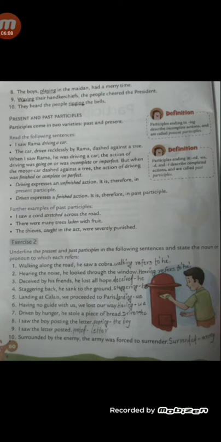Surrounded by the enemy, the army was forced to surrender. Here surrounded is referring to the army. So this is the end of your exercise second.